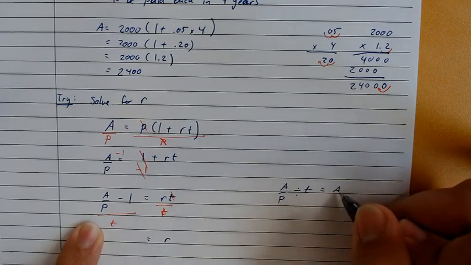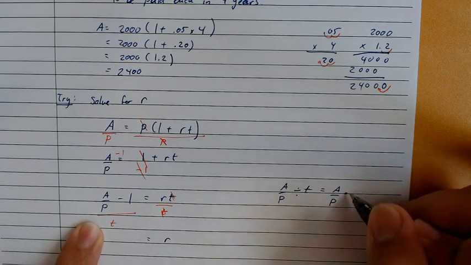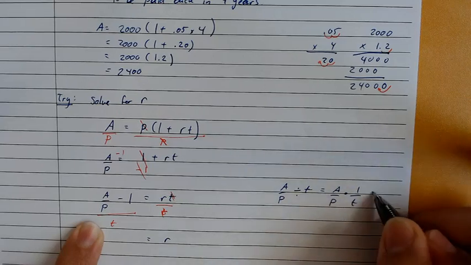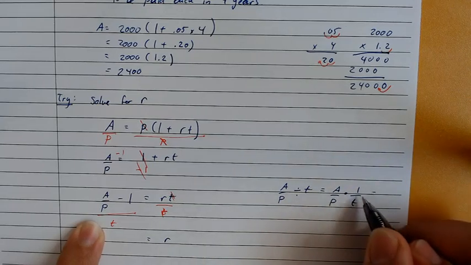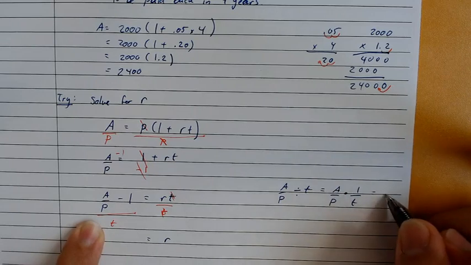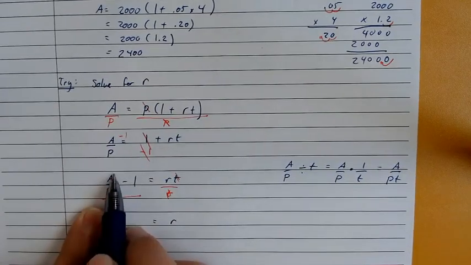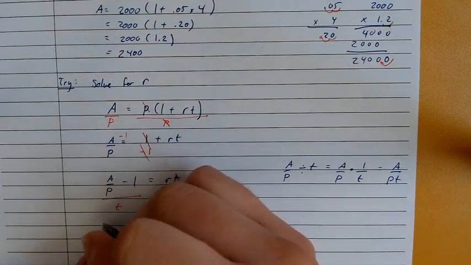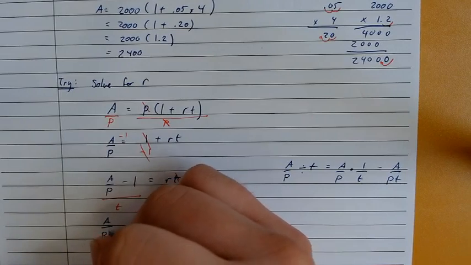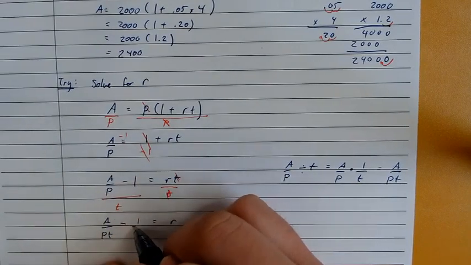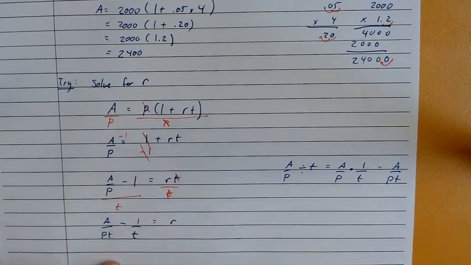So here that's the same as A over P times 1 over T. The reciprocal of T is 1 over T. So now, since that's multiplication of a fraction, you can just go right across. 1 times A is A, P times T is PT. So here A over P divided by T is equal to A over PT minus 1 over T. And there we go. There's our formula.